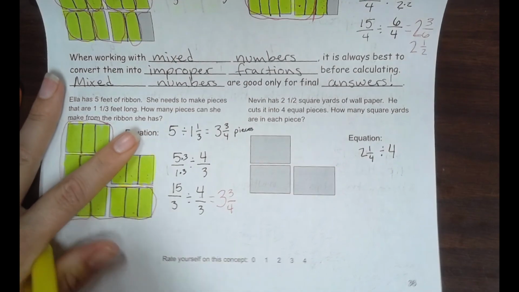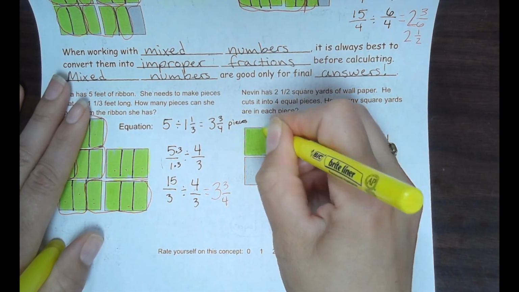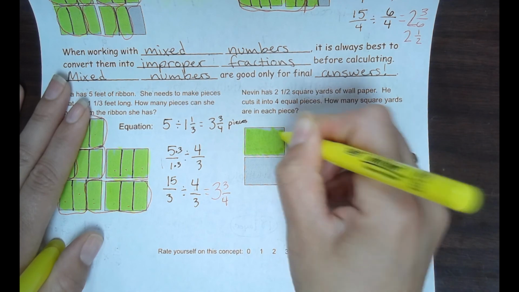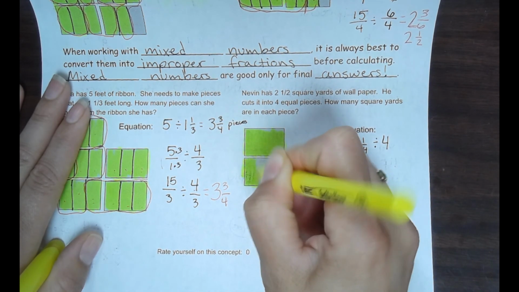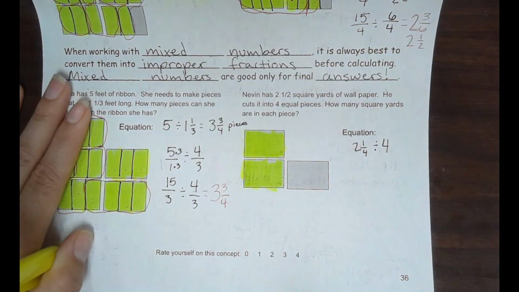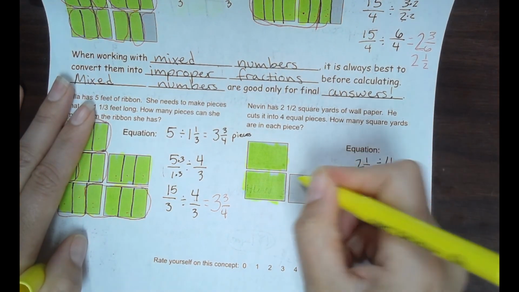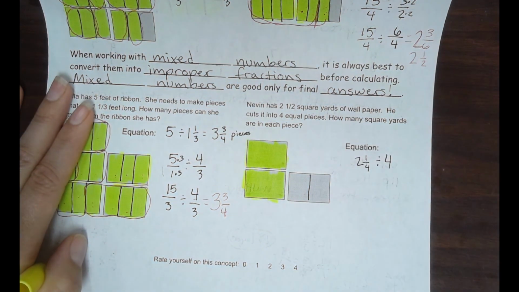Okay, let's go ahead and color that in. So 2 1/2 means I'm going to shade in 2 whole units. And then I need to divide this one in half and shade 1/2 of it. Oh, I wrote this wrong over here.